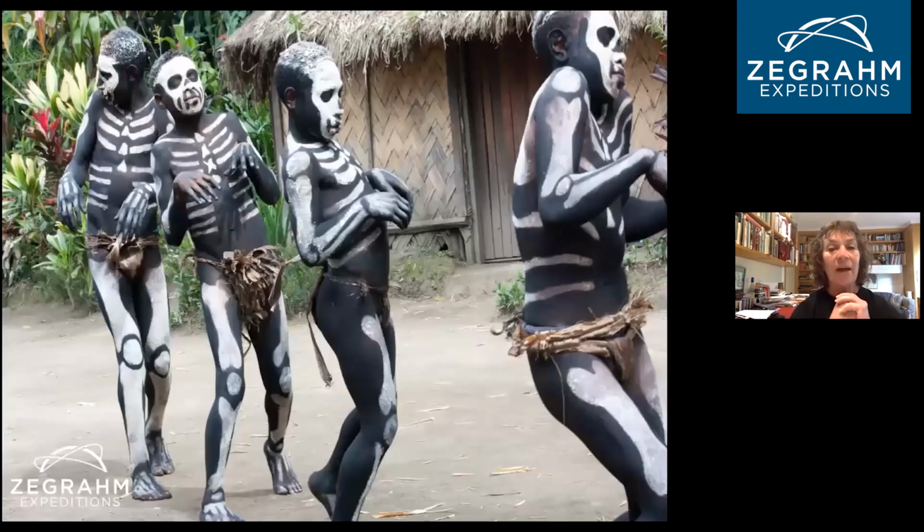The Chimbu today are known for the skeleton dances, and these are usually performed by young boys. Their bodies, as you can see here, are smeared black, and over that they paint on the skeletal images of their ancestral spirits. So they perform these dances to mimic the ancestral spirits, but also to ward them away from the village.